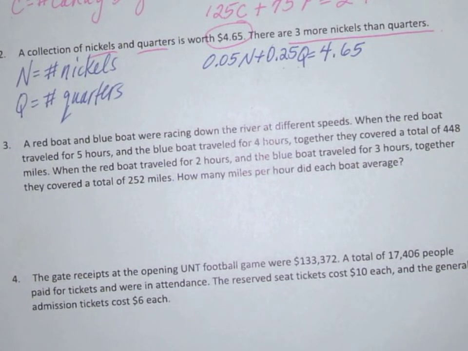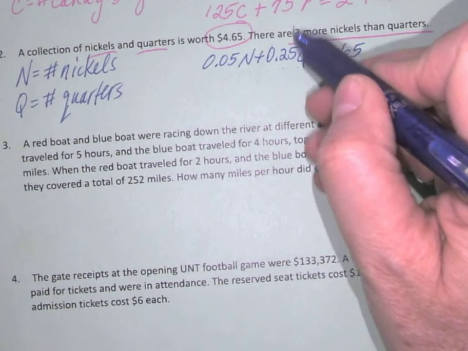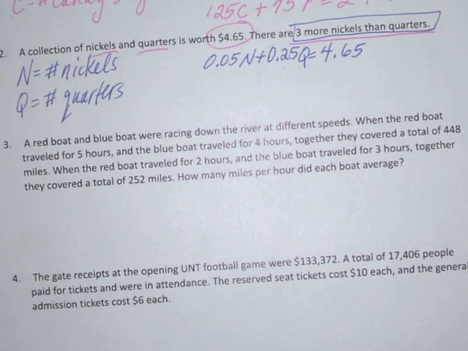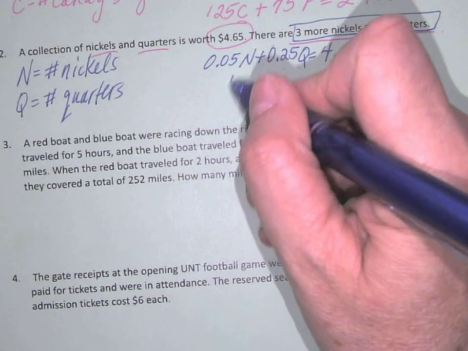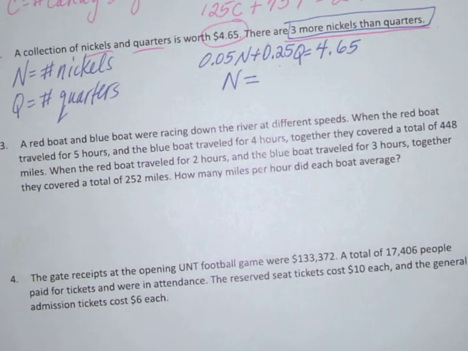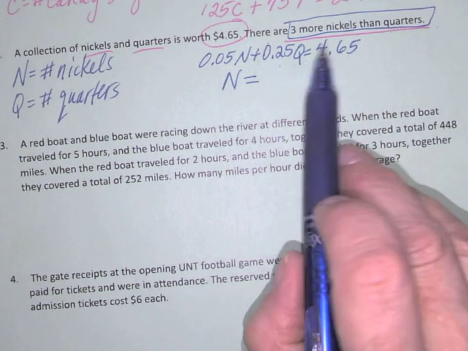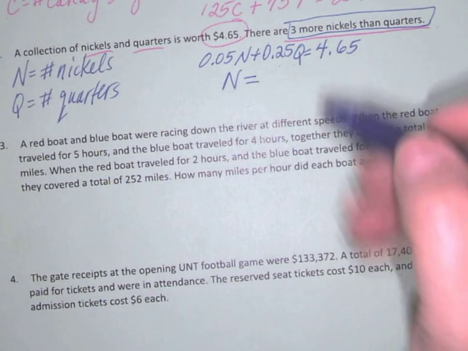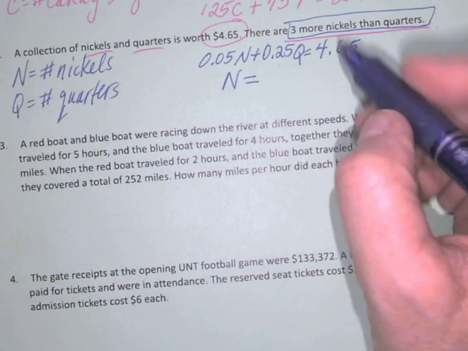Now this one's a tricky one. I want to tell you how I think of it. I start with which one are there more of, nickels or quarters? Nickels. So I'm going to put nickels equals, because I just established which one there's more of. There's more nickels. How many more than quarters? 3. How do you show 3 more than quarters? You write a 3?